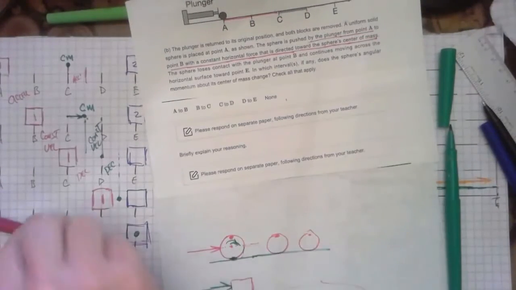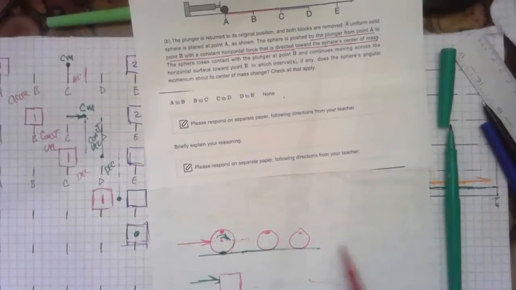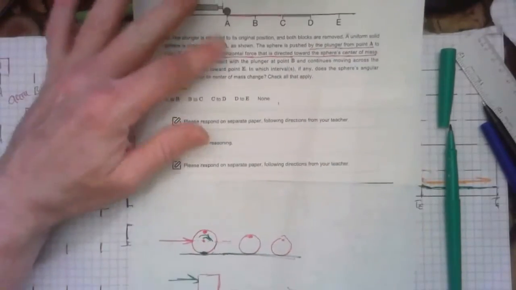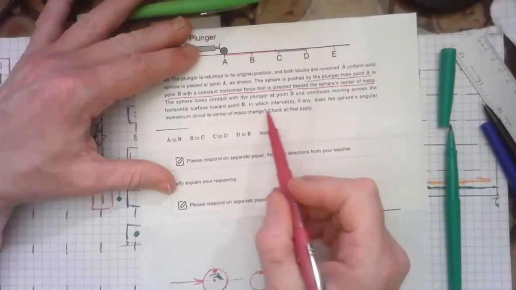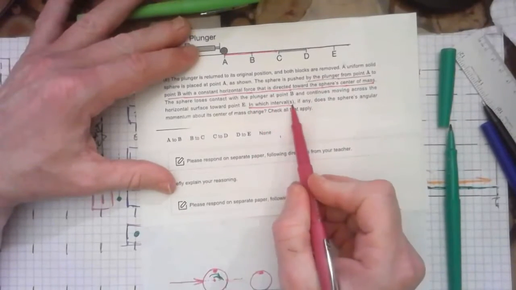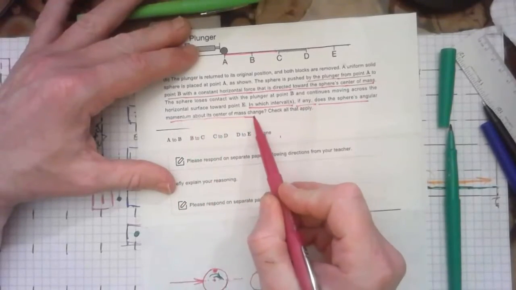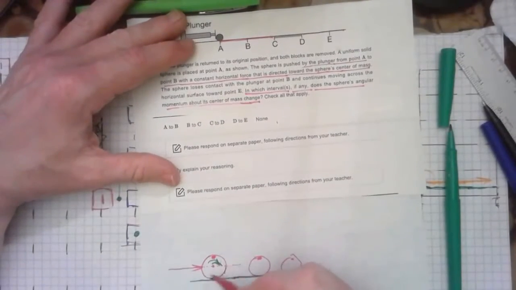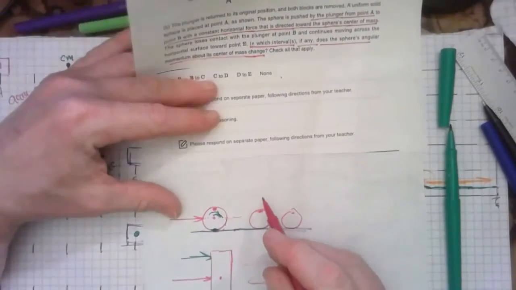So, point being, it is possible for a round object to slide translationally and not rotate if you have a truly frictionless surface. Okay. So keeping all that in mind, in which intervals, if any, does the sphere's angular momentum about its center of mass change? Okay, so when is this thing going to change its state of rolling?